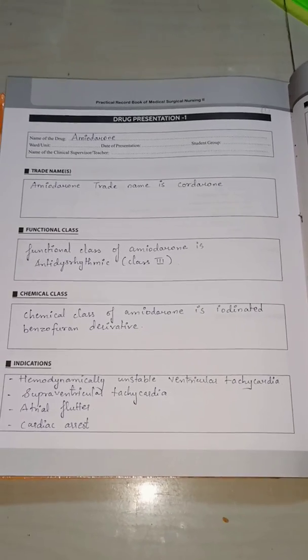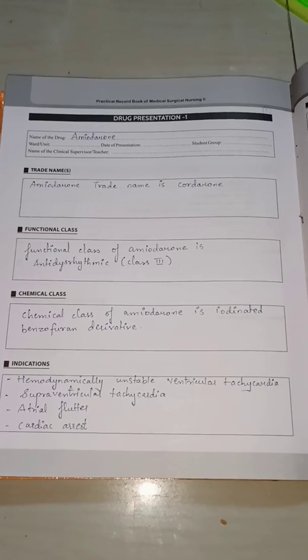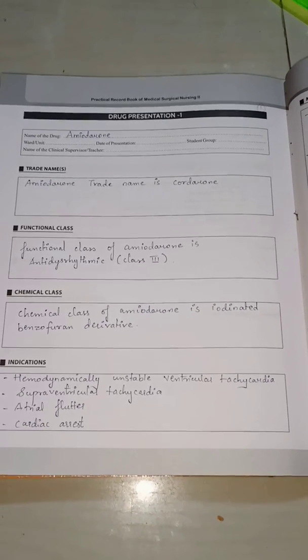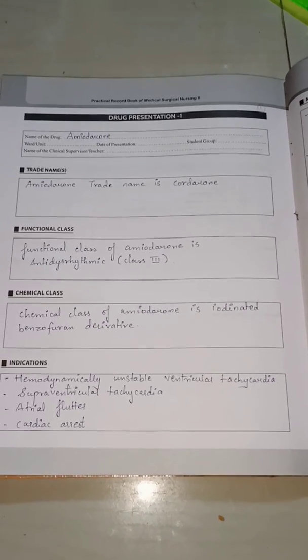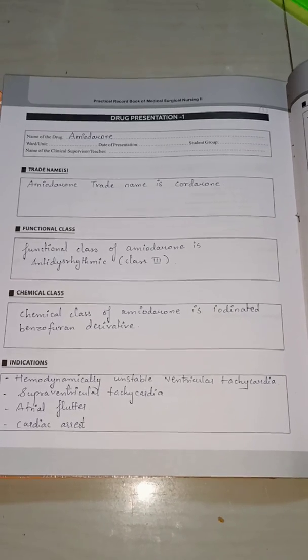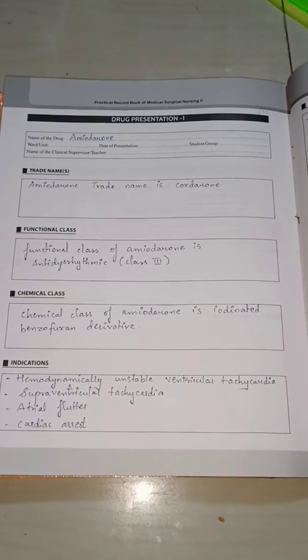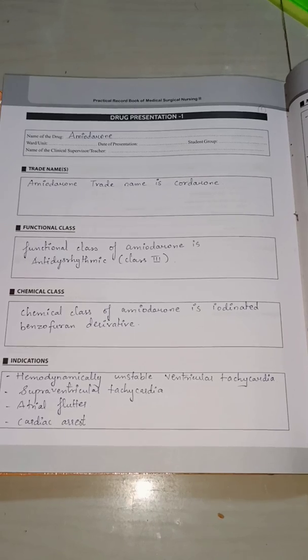If a patient comes to the emergency ward and the heart rate shows he is in ventricular tachycardia, then in your mind it should be clear which drug should be given, that is amiodarone. And it is also used in supraventricular tachycardia and even in atrial flutter.